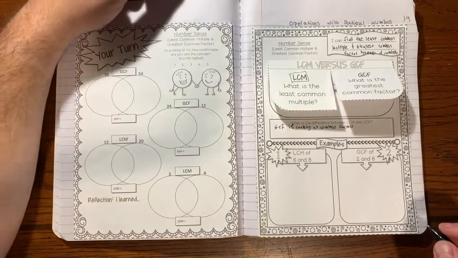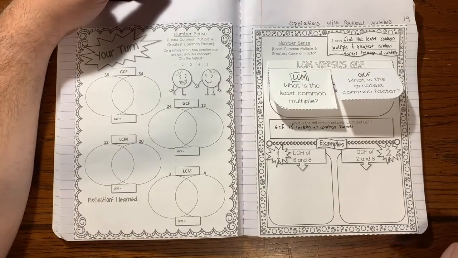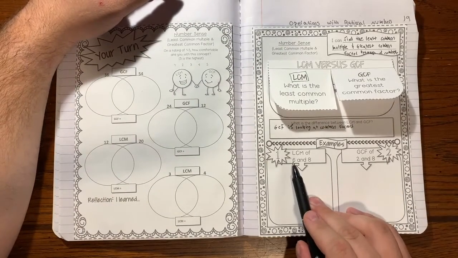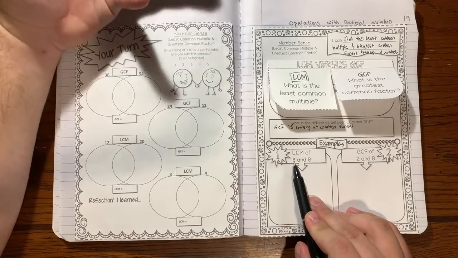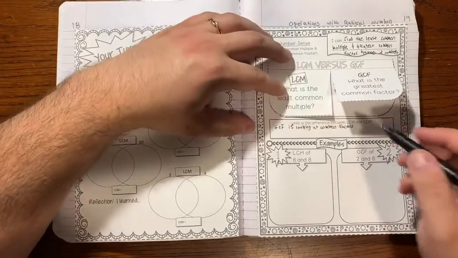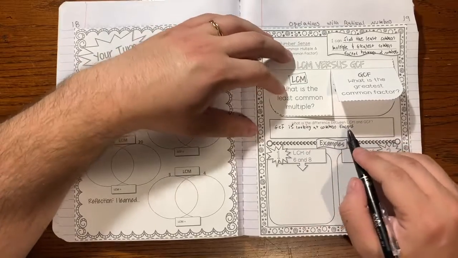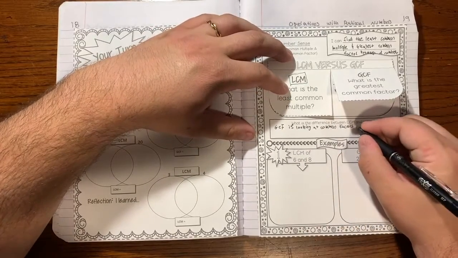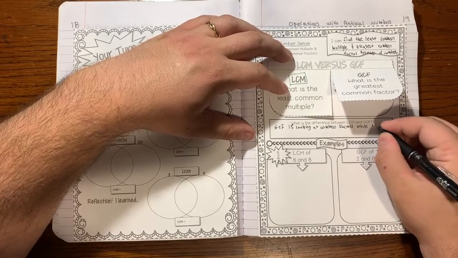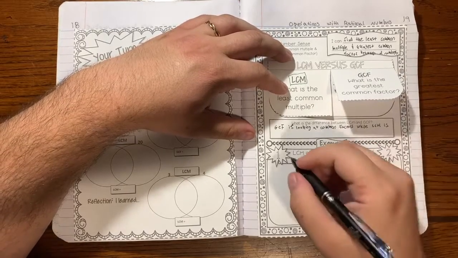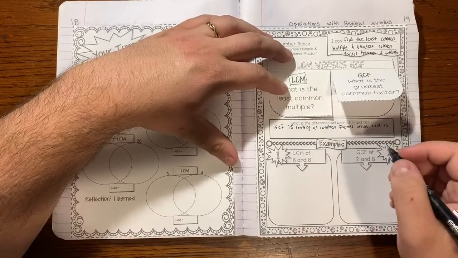Factors are numbers you multiply to get to a number. So if we're looking at the number 6, factors of 6 would be like 3 and 2, because 3 times 2 is 6. So GCF is looking at common factors while the LCM is looking at common multiples.